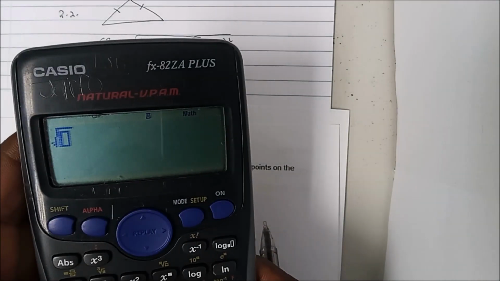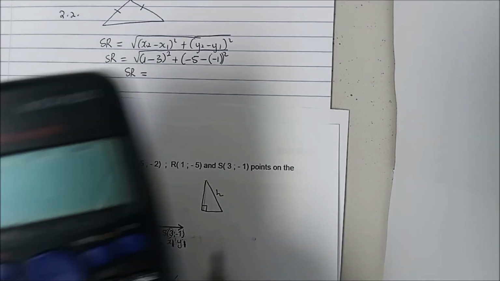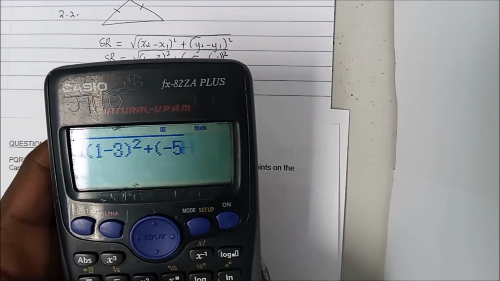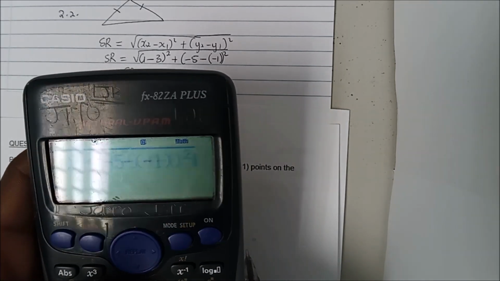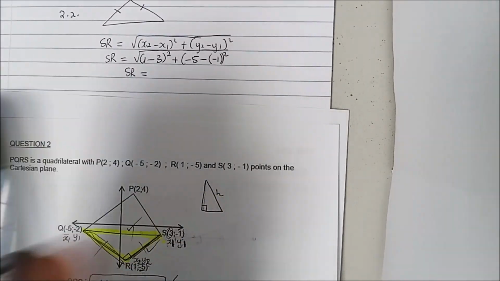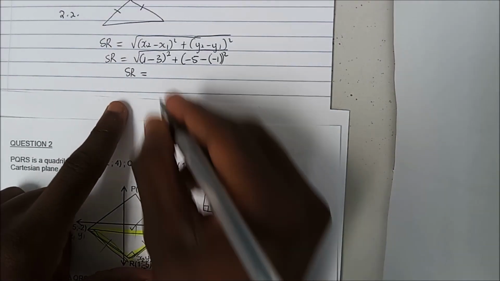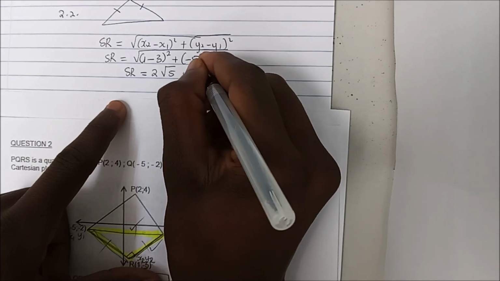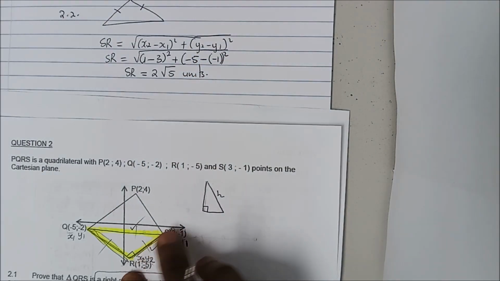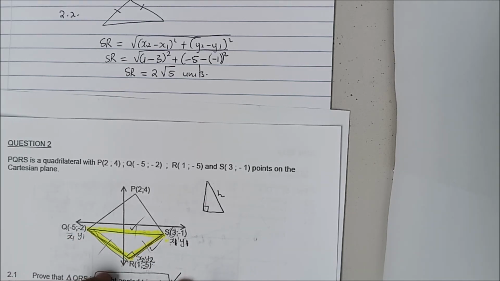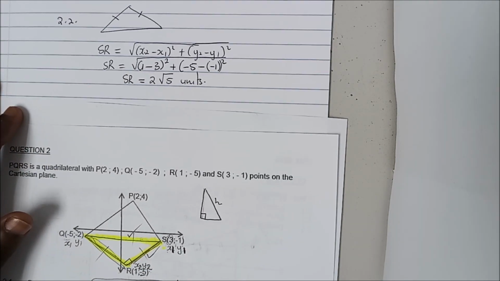So the square root of (1 minus 3) squared plus (negative 5 minus negative 1) squared. If you put that in a calculator, you get 2 root 5. Don't write decimals. So we have 2 root 5 units. So we're done with the first side. We need to find the second side, which is QR. So now let's go ahead and do that.